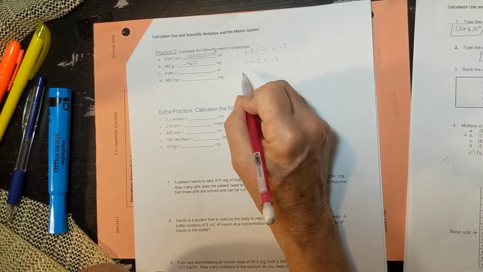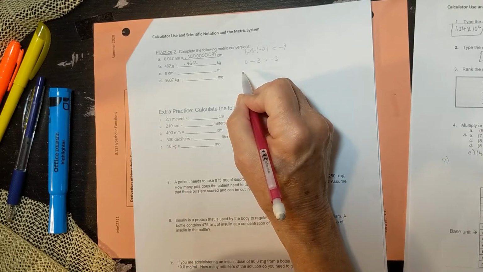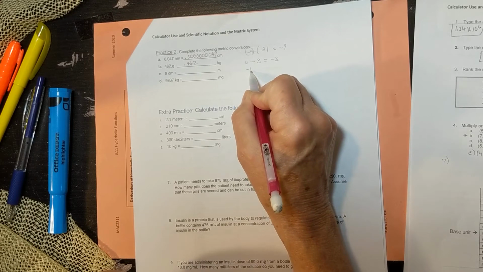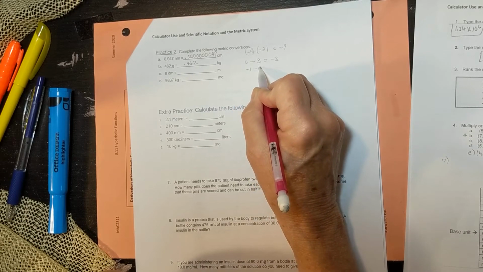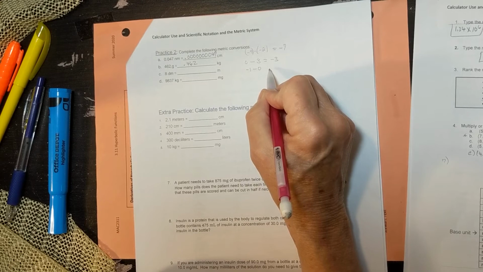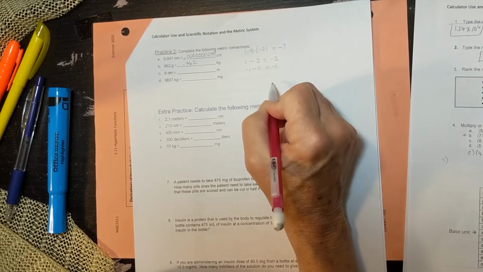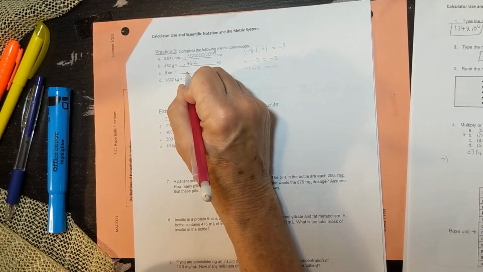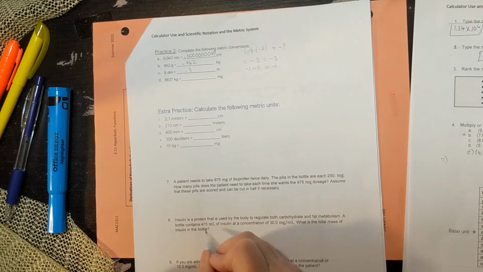We're going from decimeters to meters. The exponent on a decimeter is -1. We're going to meters, which has an exponent of 0. -1 minus 0 is -1. We're going to be moving our decimal 1 to the left. So 0.8 is what we get right there.